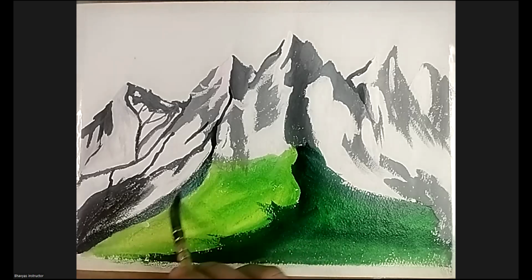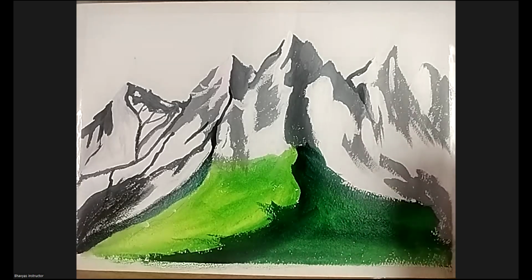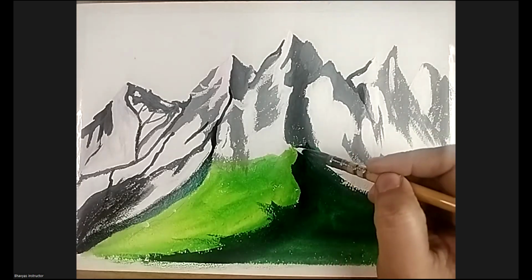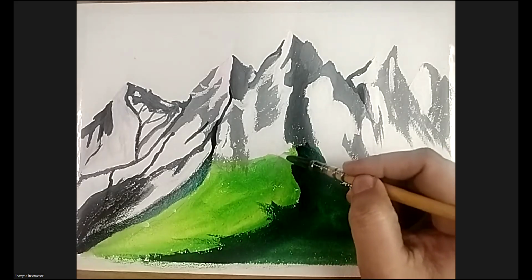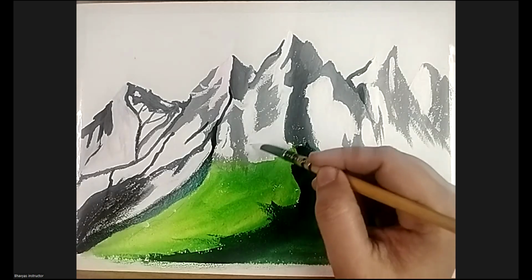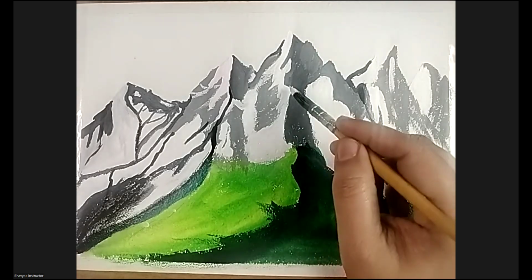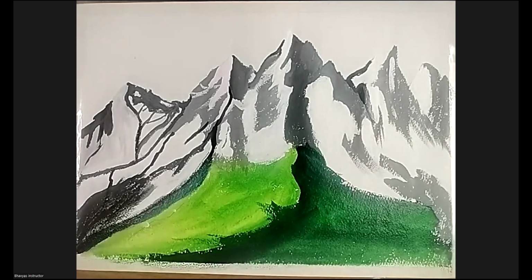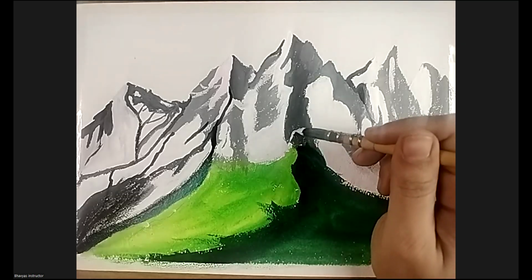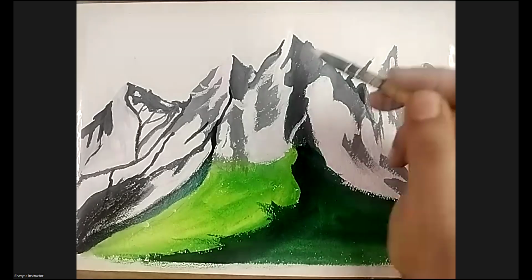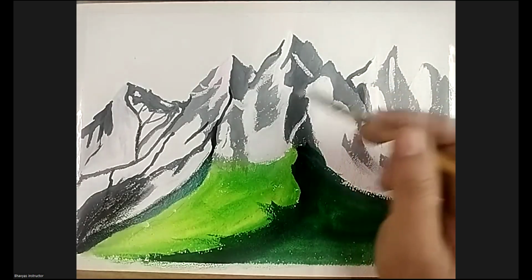To increase the richness of the mountain, you can use this type of technique, or you can use direct black. Okay, any of the methods is suitable. Okay, now I'll take a little bit of white, and I'll add a little white here, and I'll add lines on the gray area of the mountain. See, I'll add in slant line position.